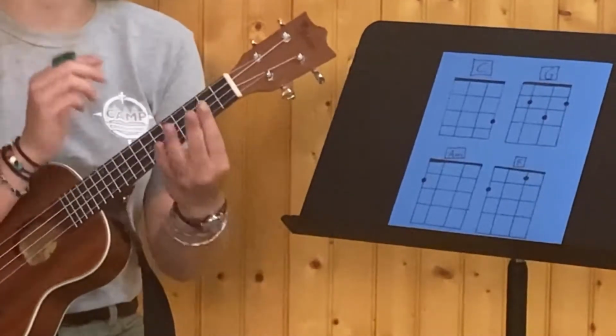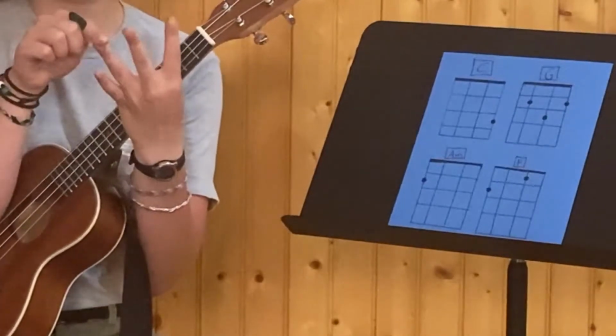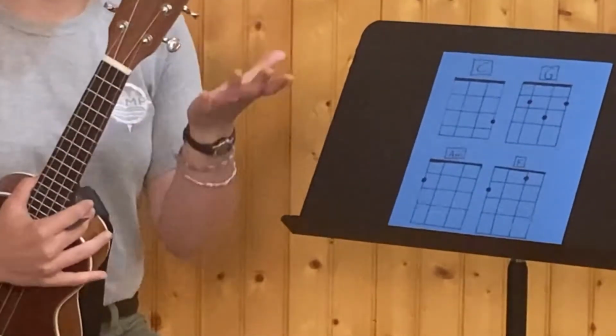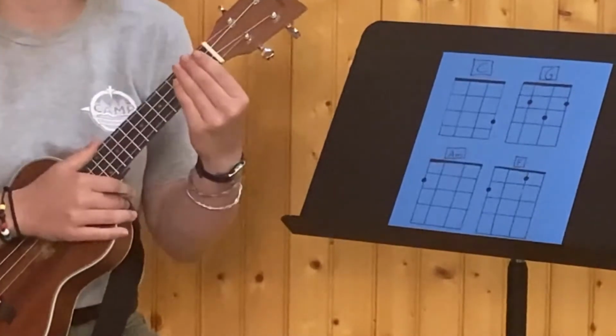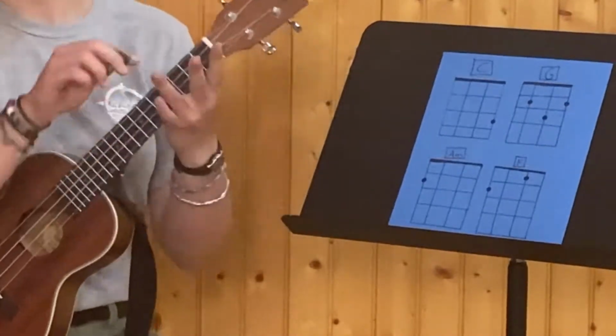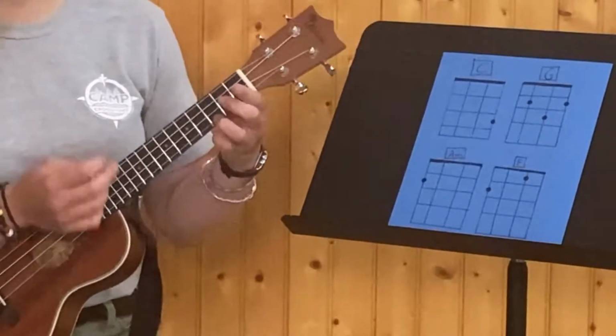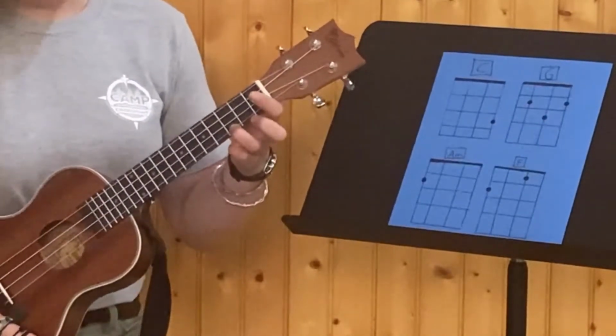And I forgot to number the fingers, but those are 1, 2, 3, and 4. You don't count your thumb because that's going to go on the back of the ukulele and help to hold and support it. So you're going to take your 3rd finger and put it right here. And then you're going to strum.